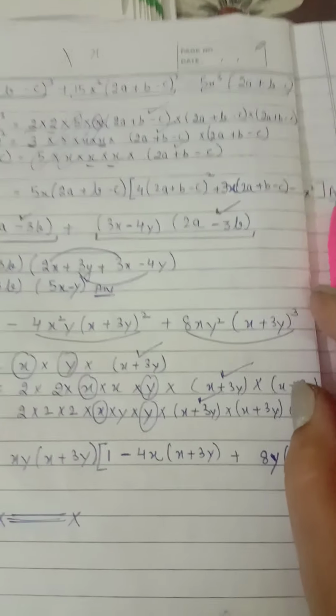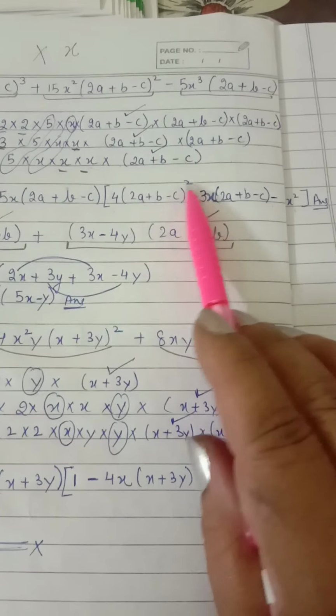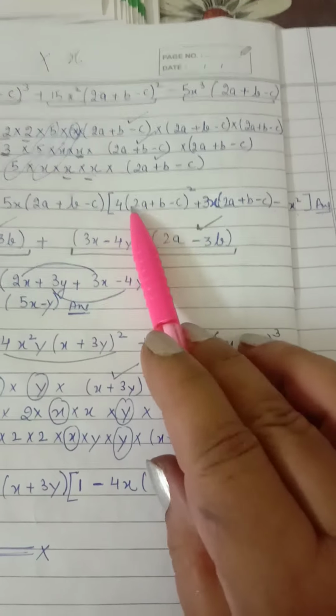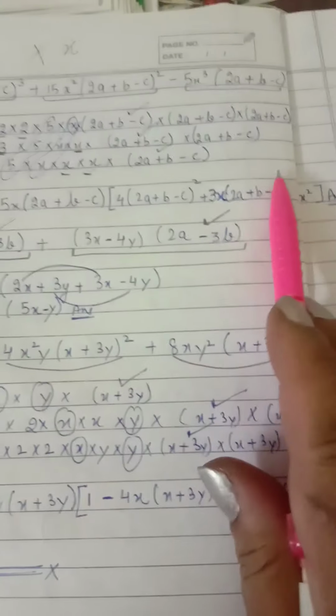That's the answer. Now as I told you in the previous one, you have to check and solve, but this is the power 2, so we will not solve it. If there is no power, then the outer number will be multiplied with the inner values, and then all values will be opened and they'll be solved together.